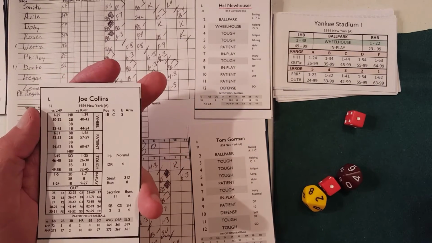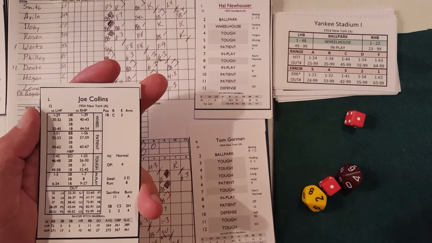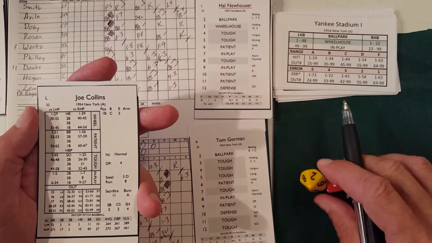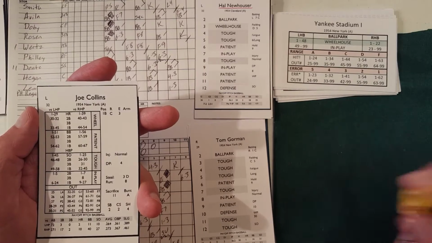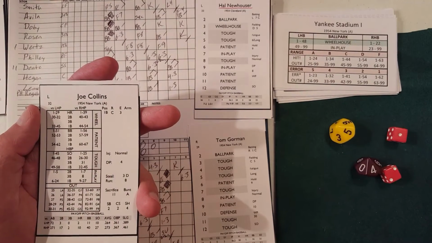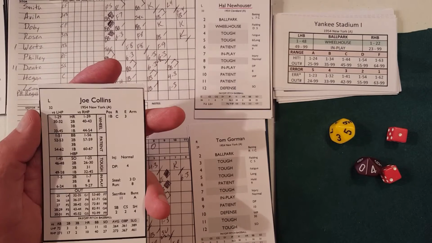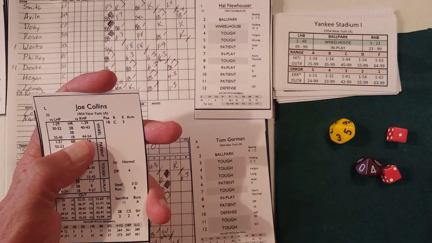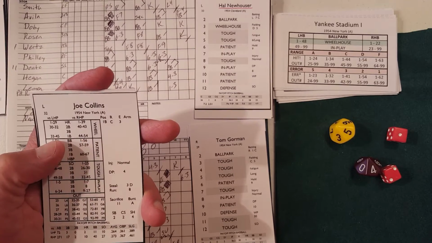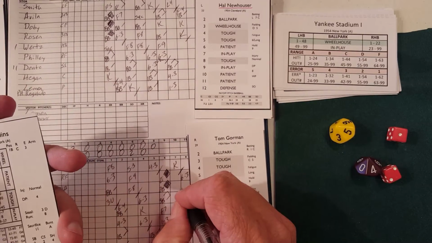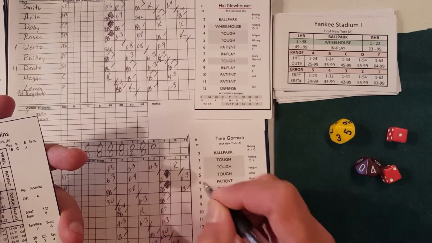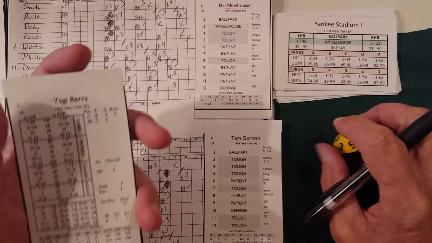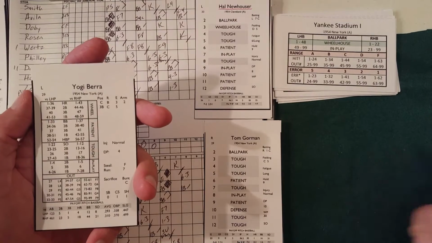2 is Ballpark, 42. 42, Joe Collins is a lefty, so it's a wheelhouse. 45, wheelhouse is a single versus a left-hander is a single. Single for Joe Collins. Brings up Yogi Berra.